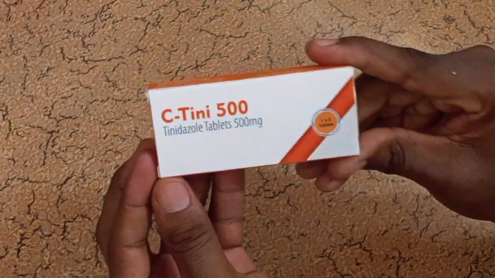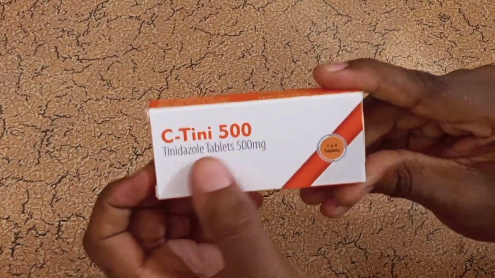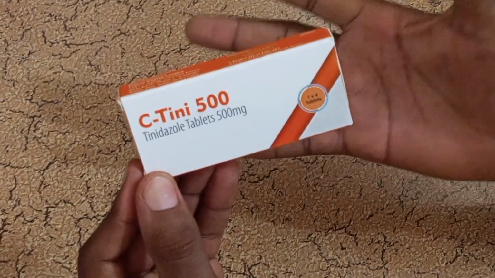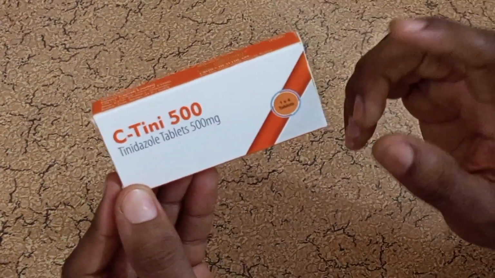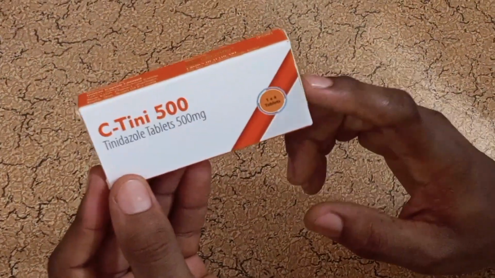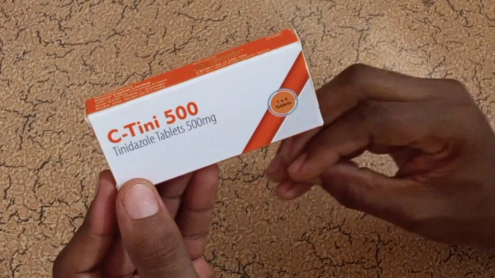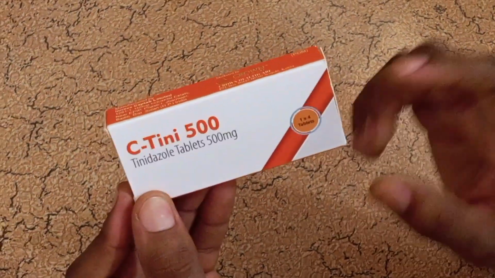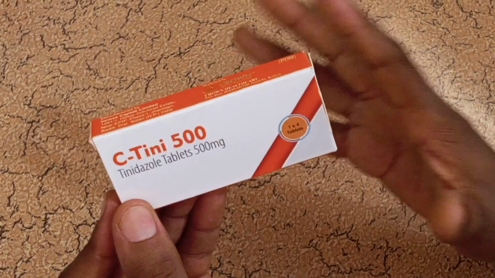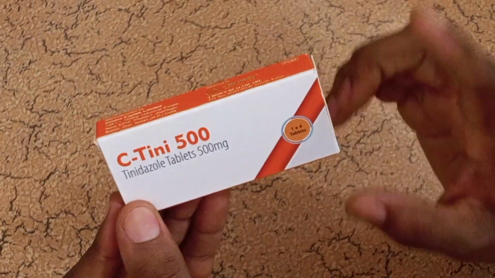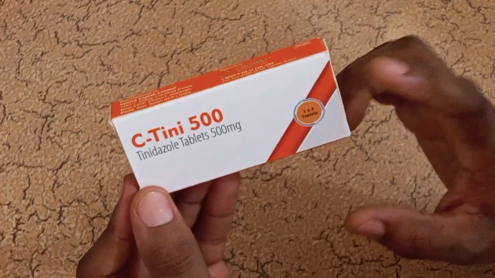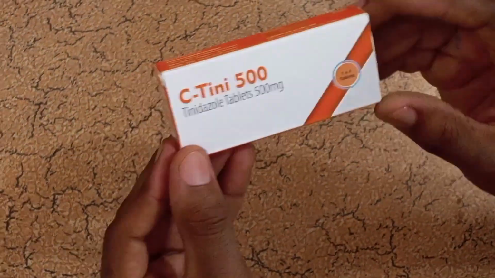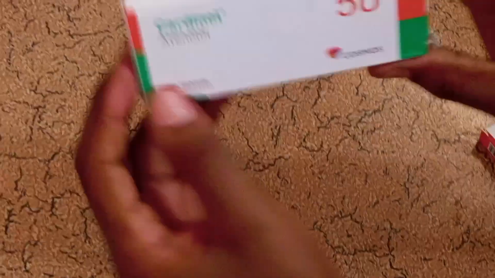Okay, we also have tinidazole. We have tinidazole tablet 500 mg, which we use to treat a number of conditions such as vaginitis, infection of the genitals, and stomach ulcer related to Helicobacter pylori. We also use it to treat amoebiasis, infection of the intestine, or giardiasis. We use tinidazole for these.